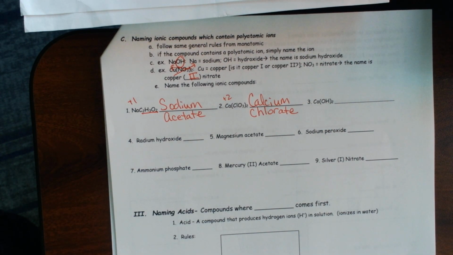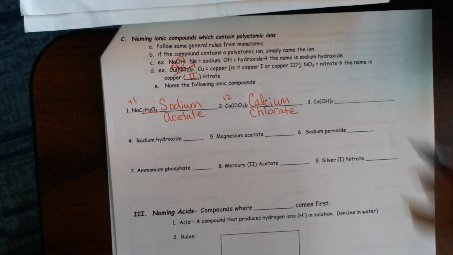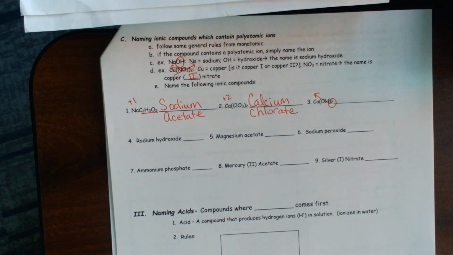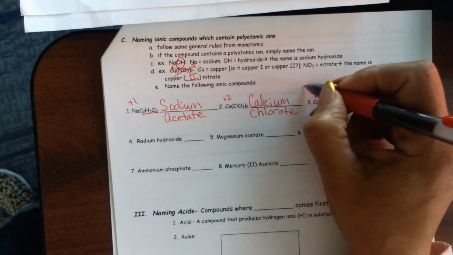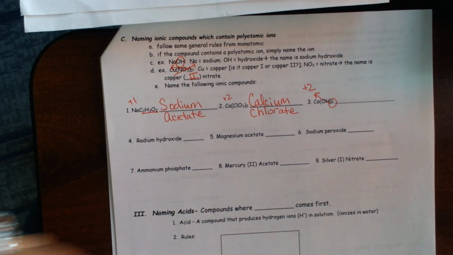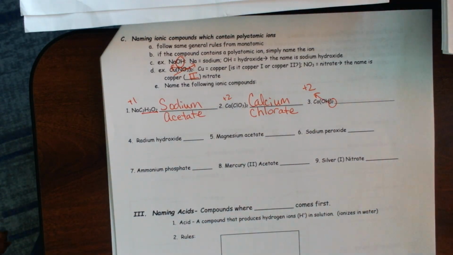What's the charge? 2, because you get this little 2 and you're going to crisscross back up. Is it a +2 or a -2? +2, because all metals are positive charge. There we go. Perfect.